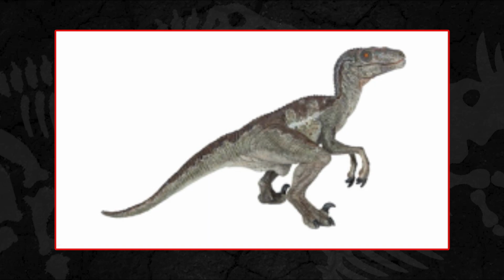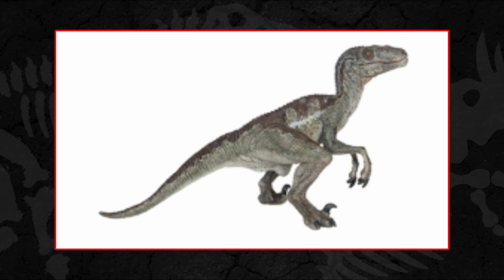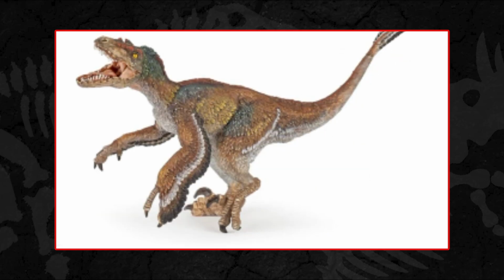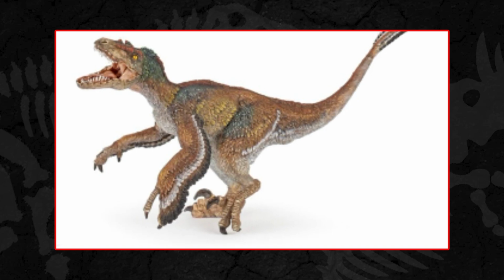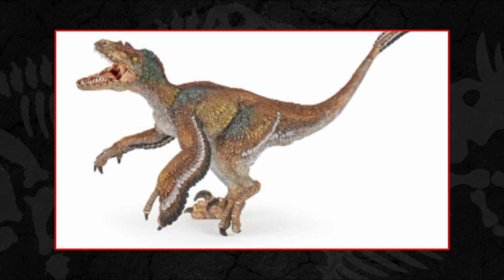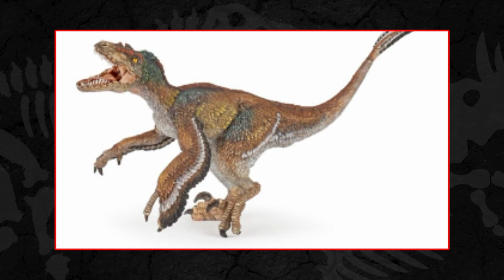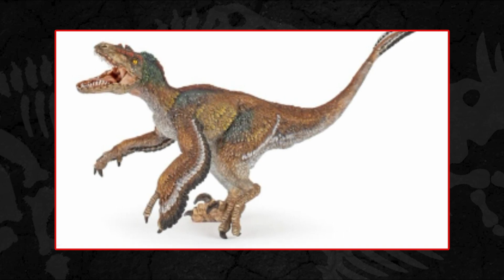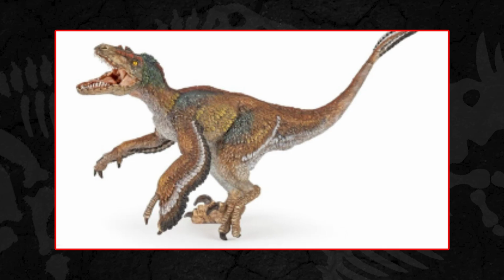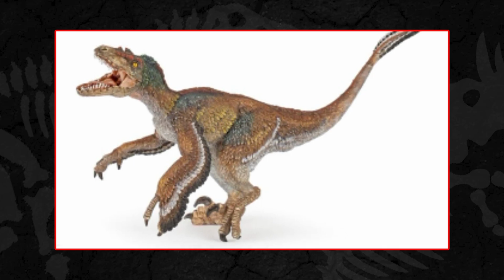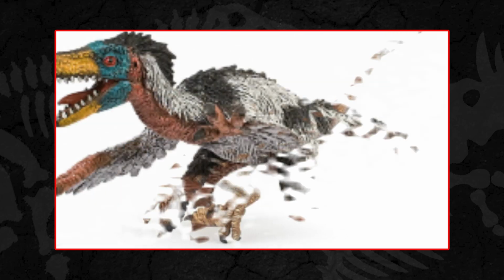Both these colour variants have now been retired, but 55023 is still going strong and it continues to outsell the Papo feathered Velociraptor figure, the first of which was introduced in 2016 and replaced with a new colour variant in 2020. 8 years before Papo introduced a feathered Velociraptor figure, the German manufacturer Bullyland added a feathered Velociraptor to their prehistoric world range.